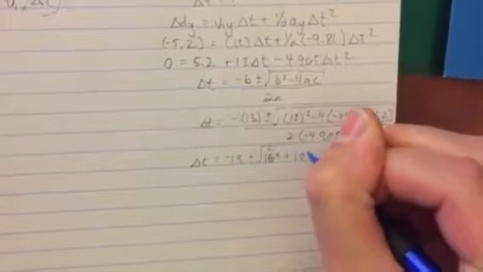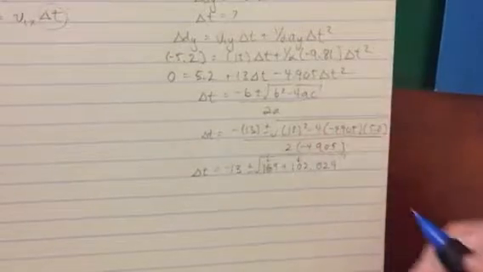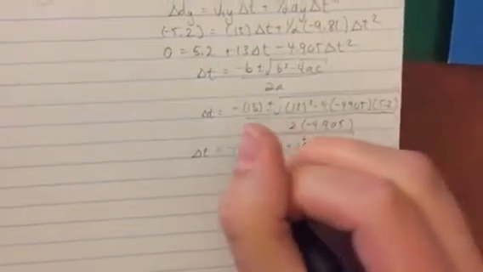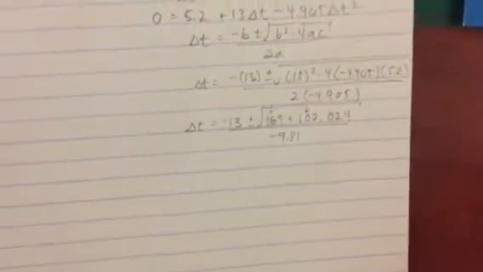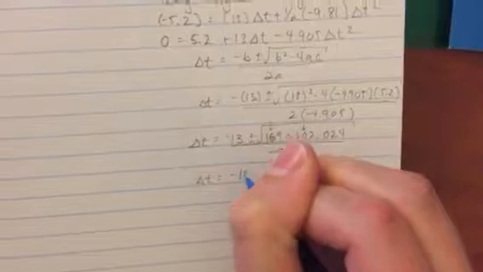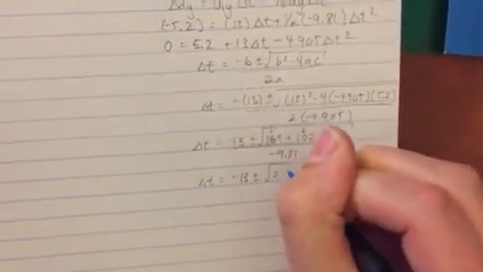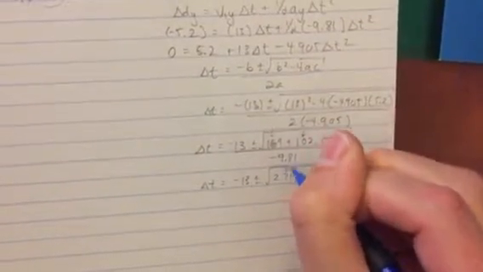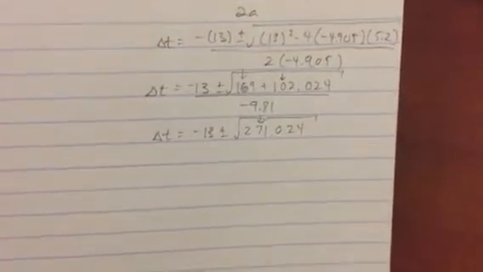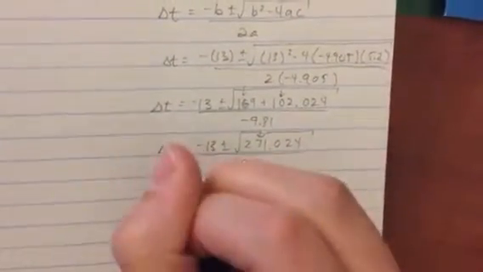This comes out to be 102.024, and I'm going to round to two significant figures still because of that 5.2. In the denominator, I have 9.81, and that's a negative. If I simplify under the square root brackets, I'm going to end up getting 271.024, and I'm still going to keep the tens place as my least precise decimal place since I'm adding those two numbers together, and that's still over negative 9.81.